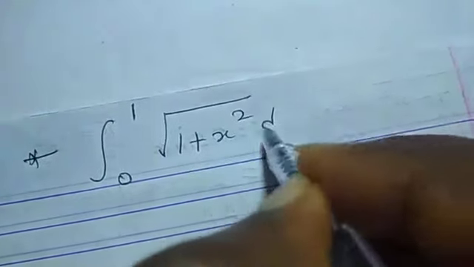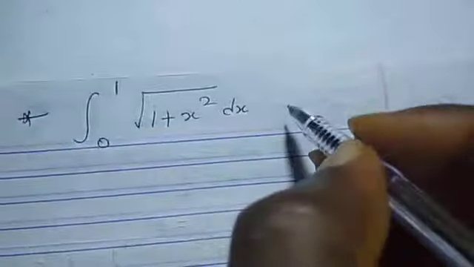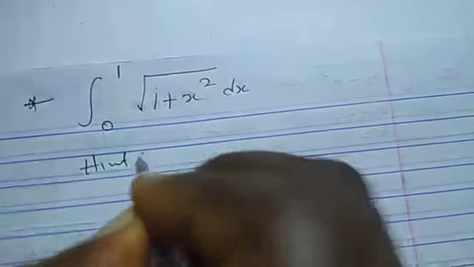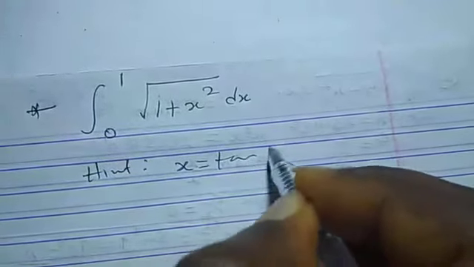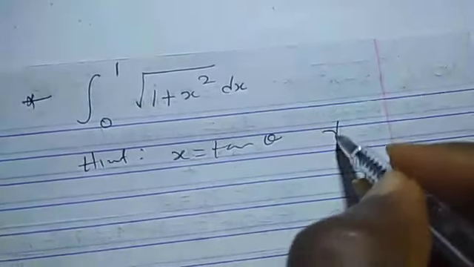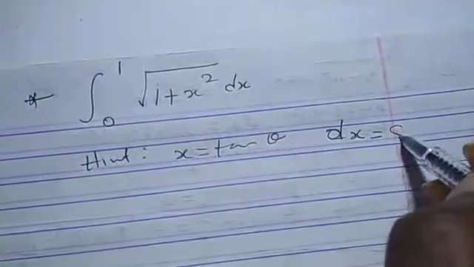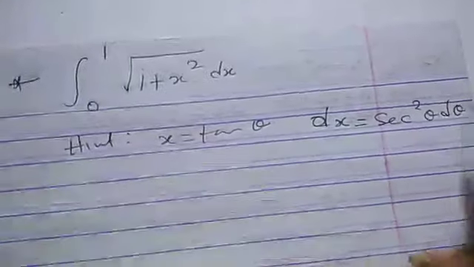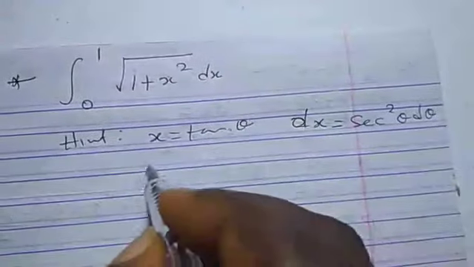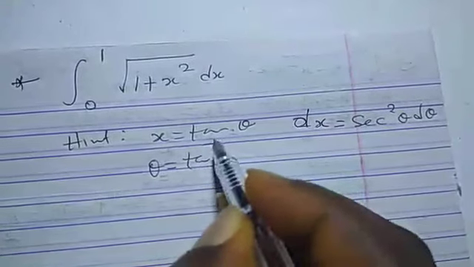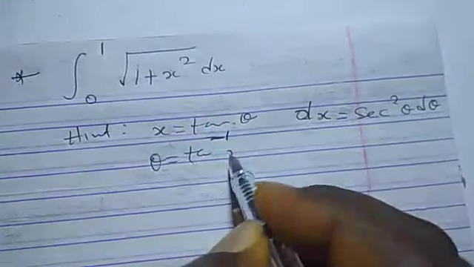That is our answer. So you can, or you should, try this. Let's say we are given the integral from 0 to 1 of square root of 1 plus x squared dx. So you let x be tan theta, you differentiate, dx is sec squared theta d theta, and we make theta the subject of the formula, theta will be arc tan x.